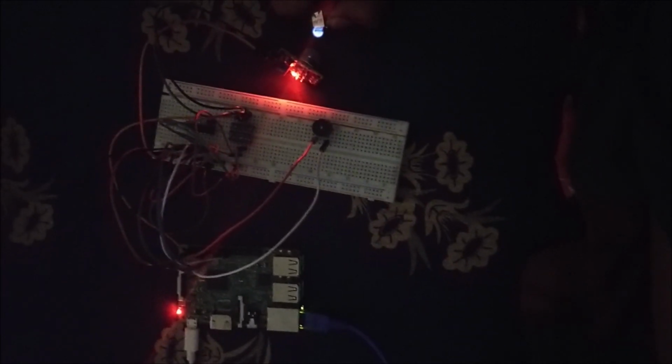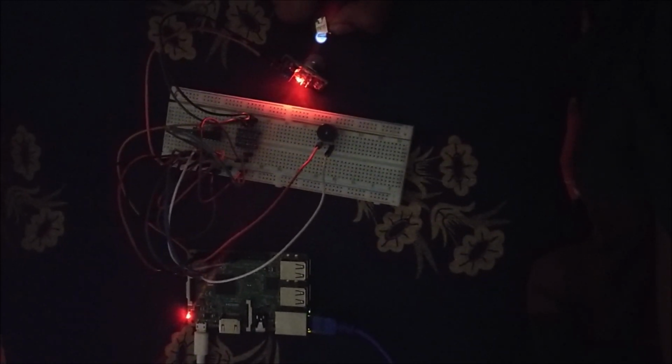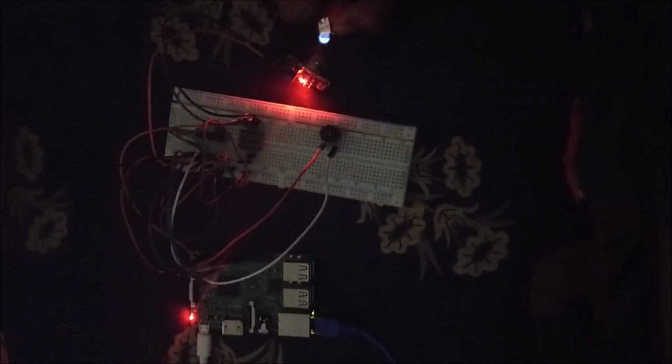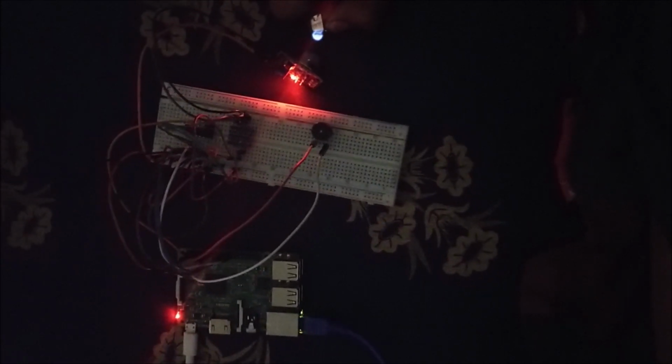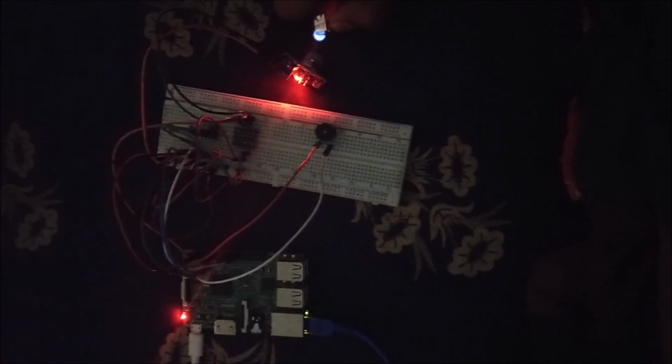As soon as LPG gas gets detected by the MQ2 sensor, the buzzer will make a buzz sound so that the person nearby can realize that LPG gas is detected, so that he can take the necessary actions to control that.